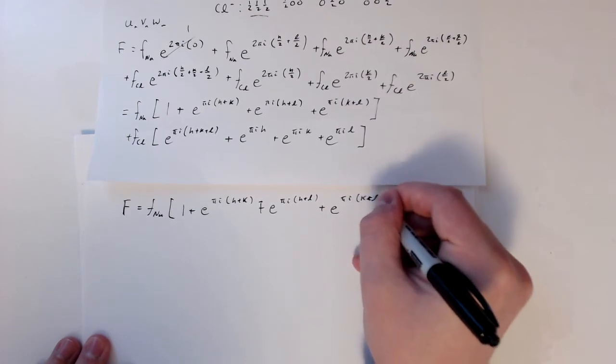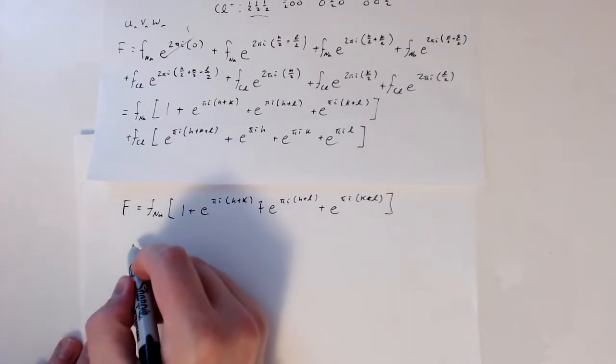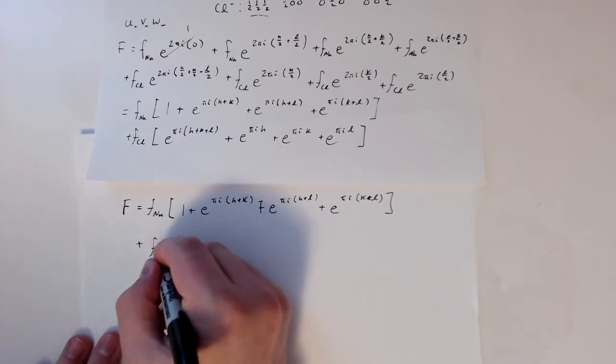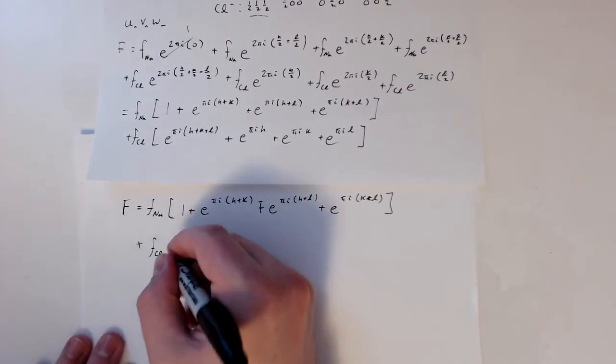So that's the same, but our chlorine is going to factor out.